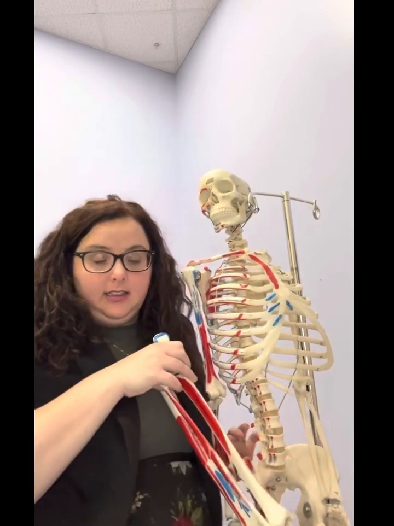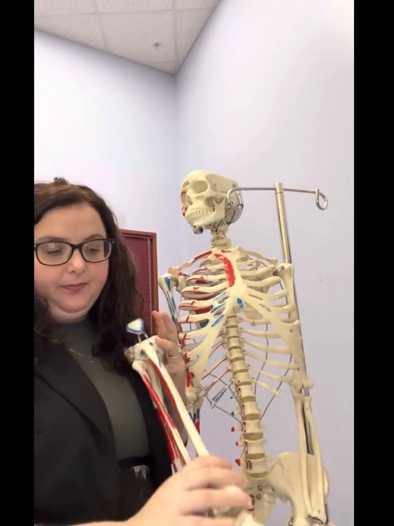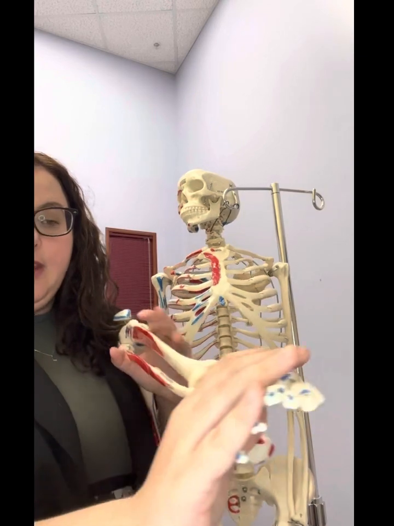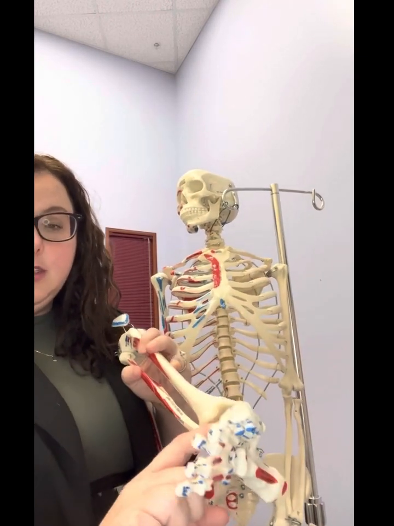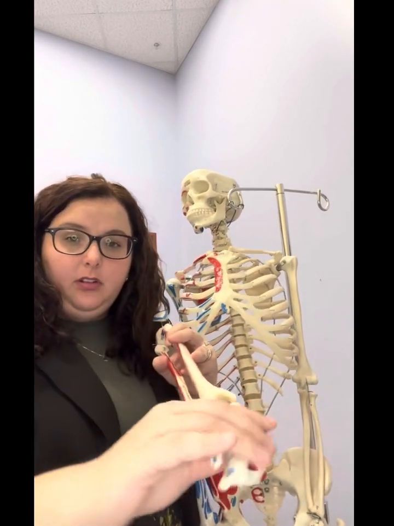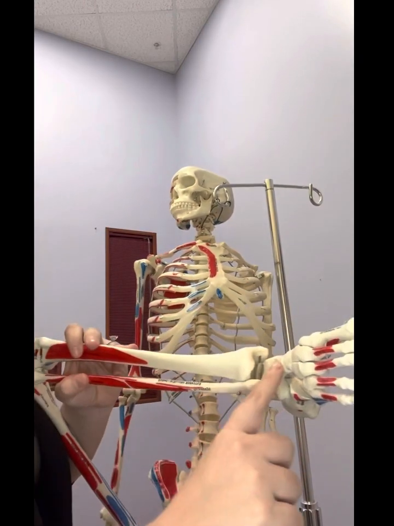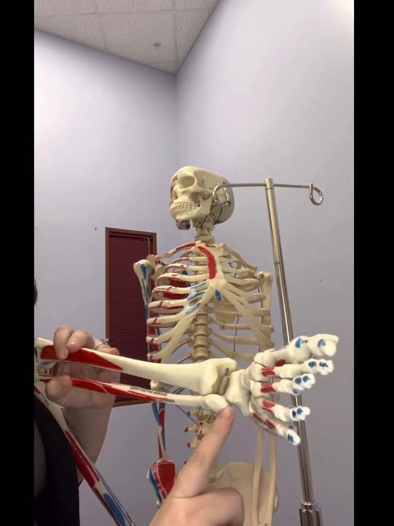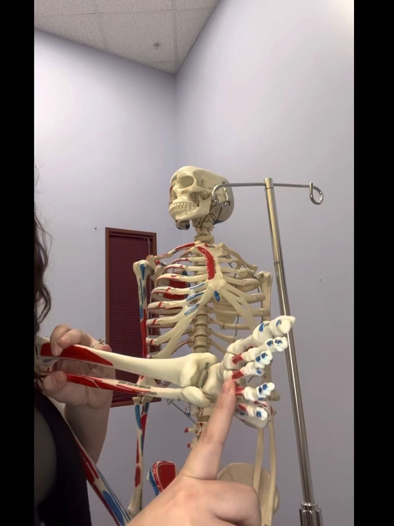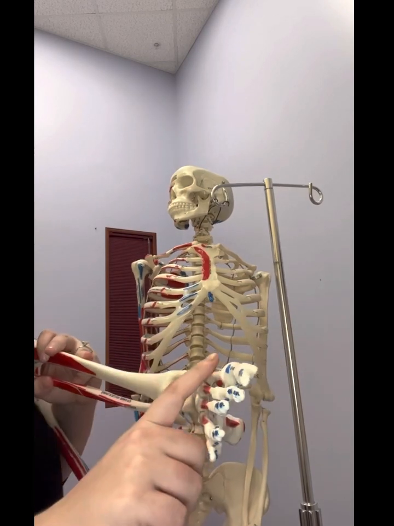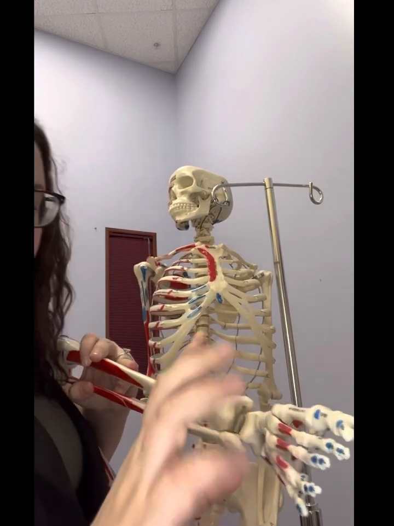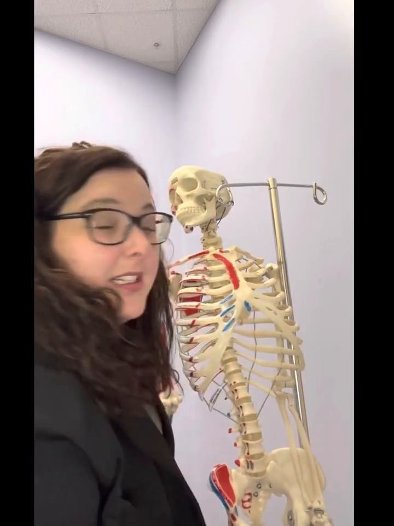All right, let's get this guy up here. So again, we have 7 tarsals here at the bend of the foot. 7 small bones, and then we have the 5 metatarsals here that connect to the phalanges. So remember, tarsals like toes for tarsals, and then carpal like carpal tunnel.